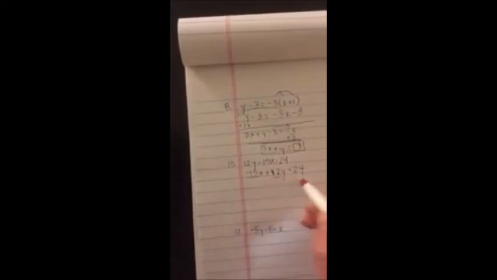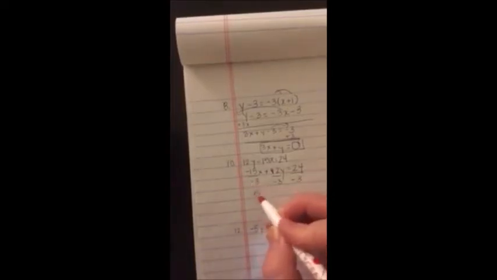And then looking at 15, 12, and 24, all of those terms are divisible by 3. So I'm going to divide each term by 3. And since the leading coefficient is negative, instead of just dividing by 3, I'm going to divide by negative 3. No fractions, no decimals, x and y, GCF is 1. This is in standard form.